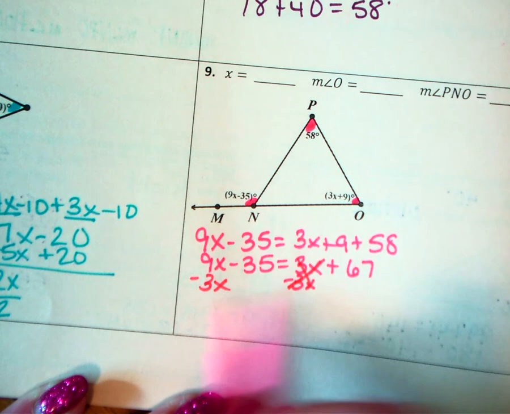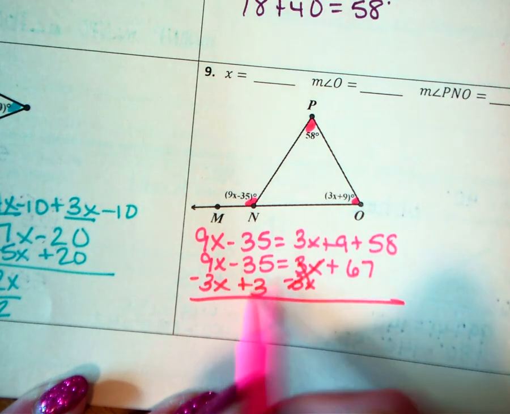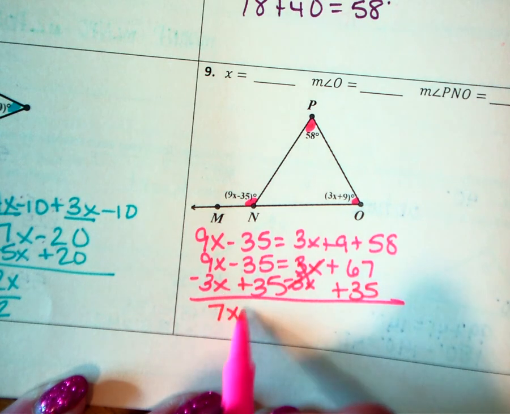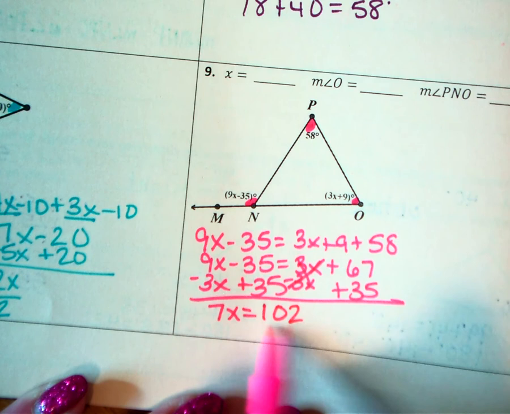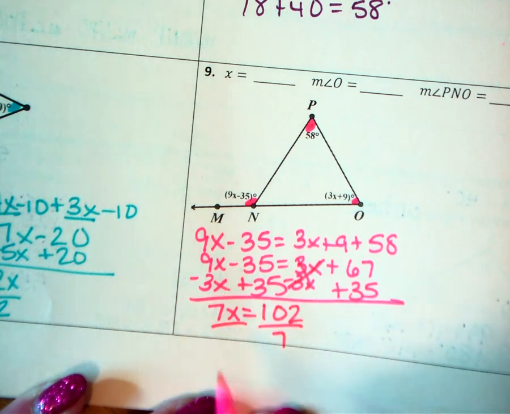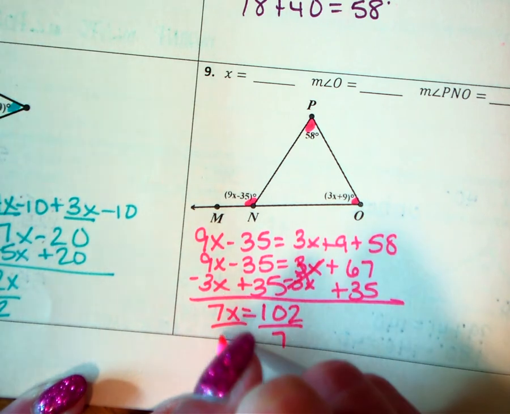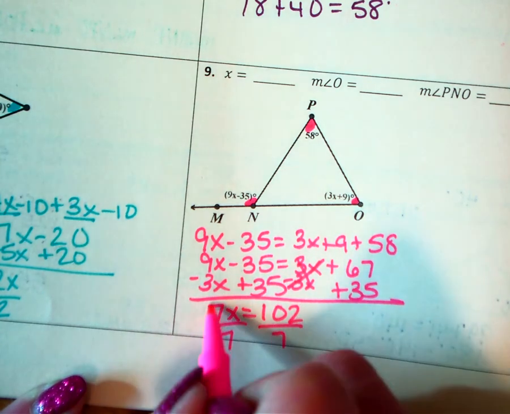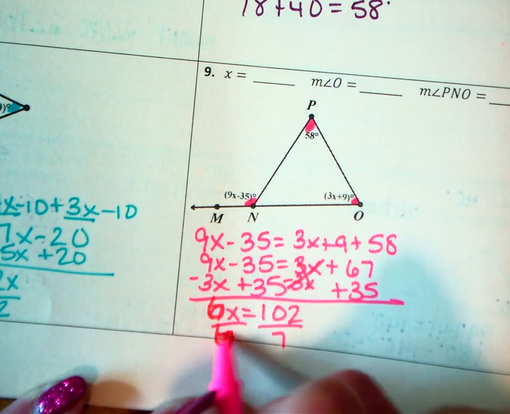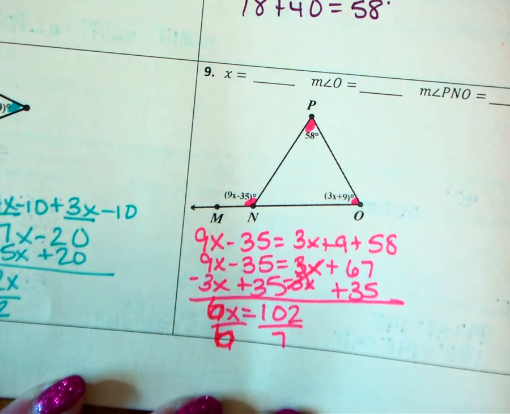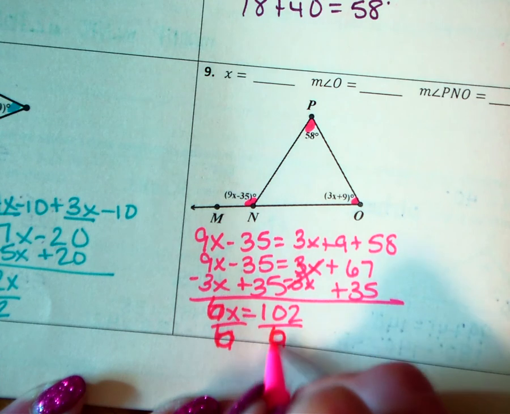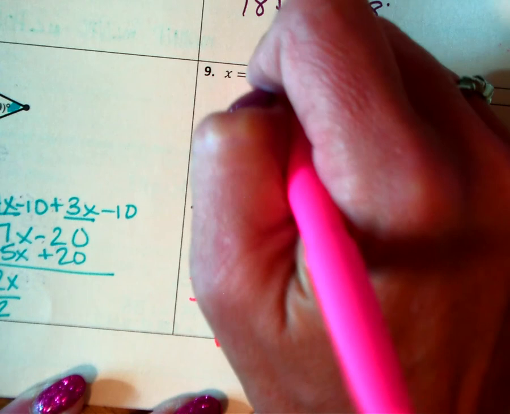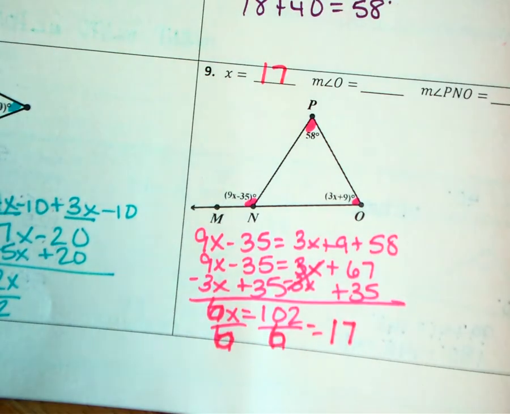So I'm going to move my x's to the left to keep it positive, which means I'm going to add 35 over here. So 7x equals 102. And if I divide by 7, sorry, I was just checking to see if you were paying attention. 9 minus 3 is only 6. So I get 17. So x is 17.